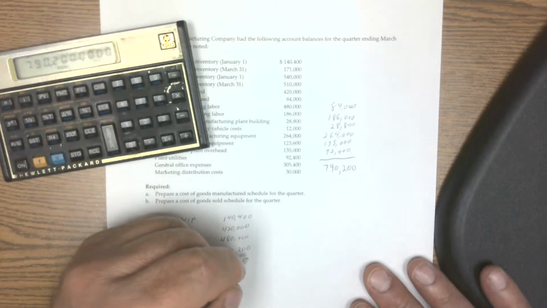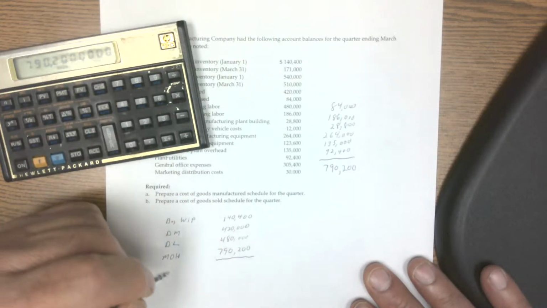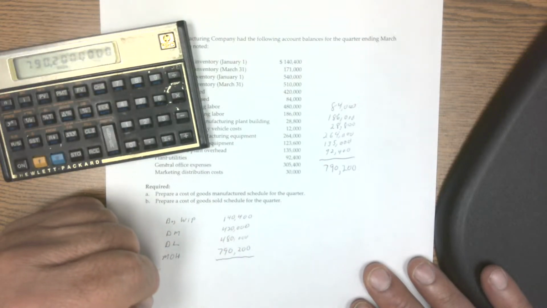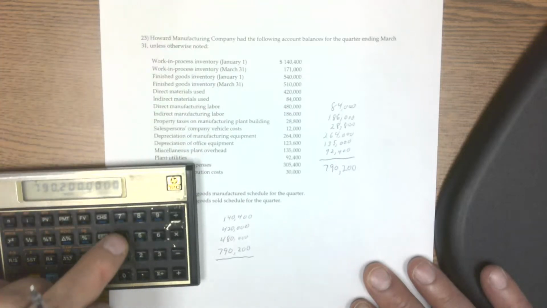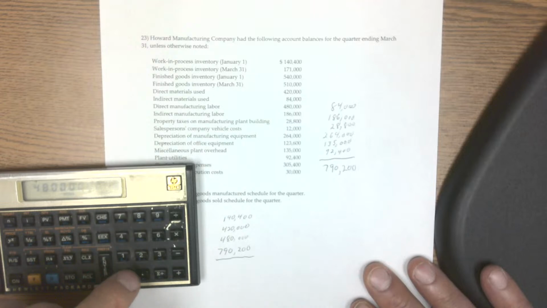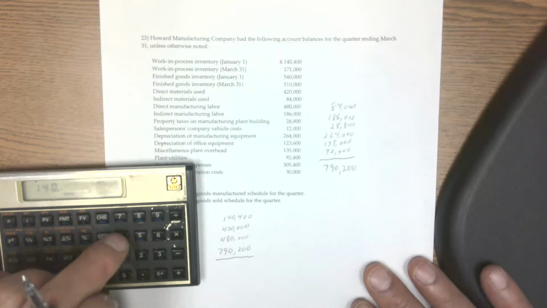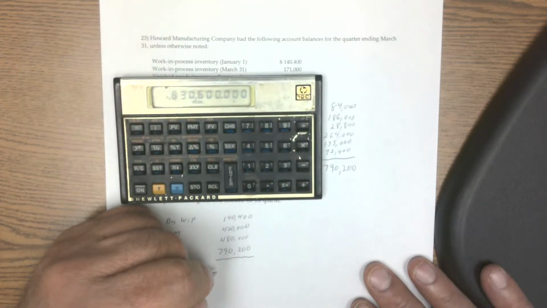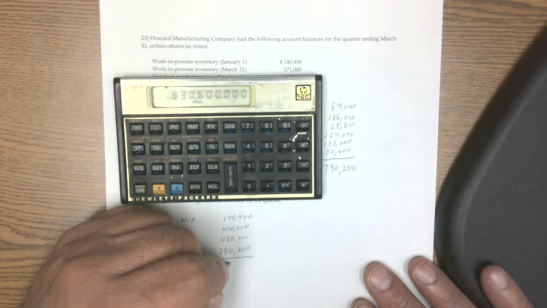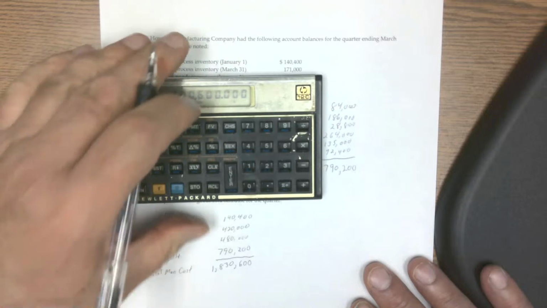And that gives us our total manufacturing costs, and we get 1,830,600.